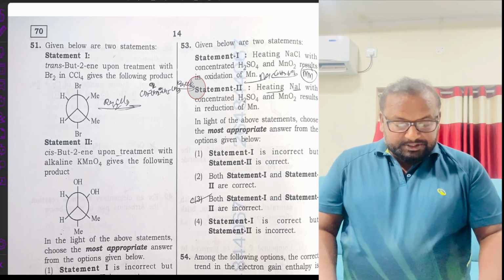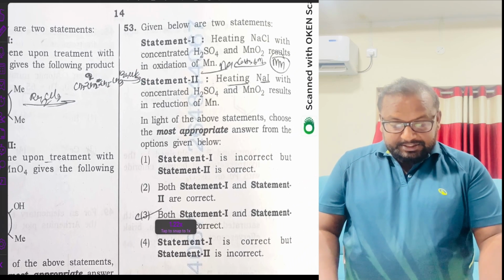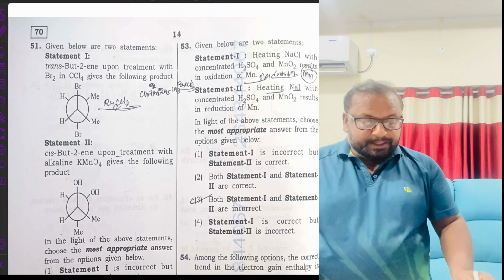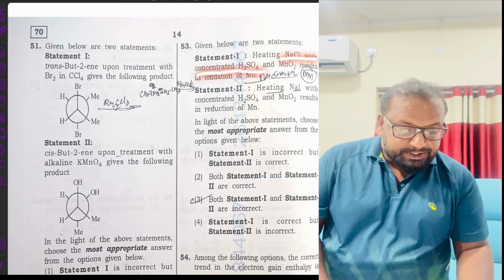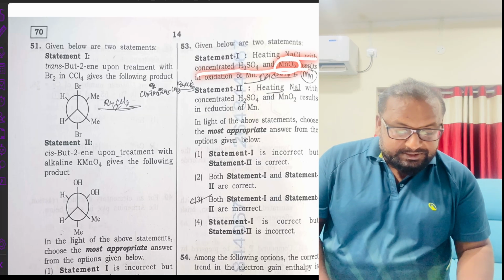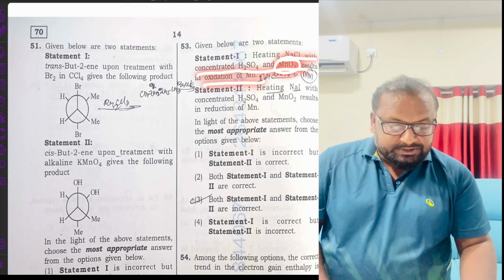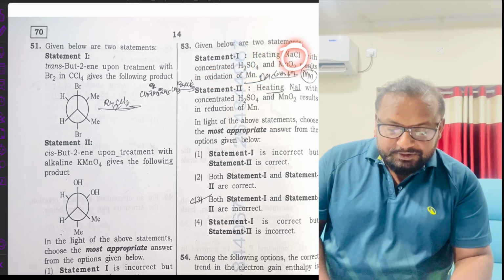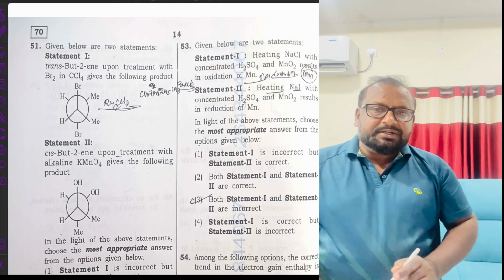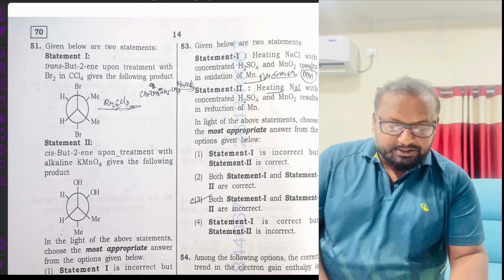Yeah, we'll go to question number 53. This is again interesting practical chemistry. Heating NaCl with concentrated sulfuric acid and MnO2 results in oxidation of manganese. So it is incorrect. What is oxidized? This we do for identification of halogens, right?